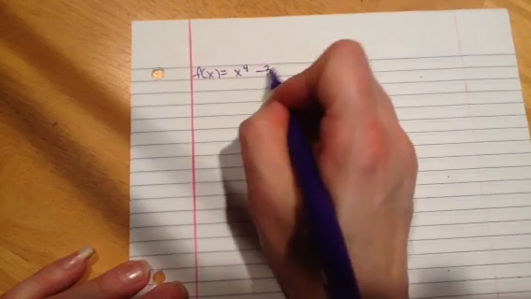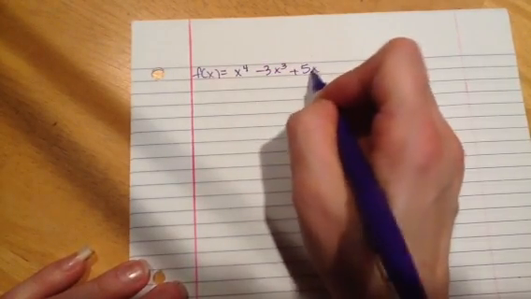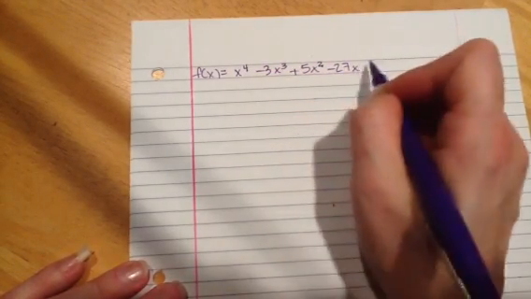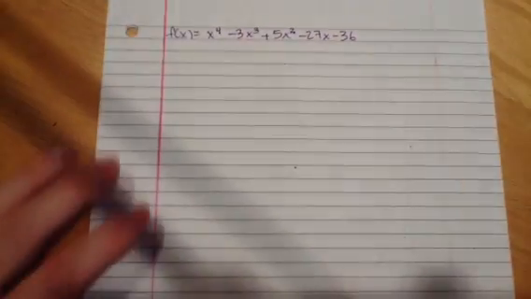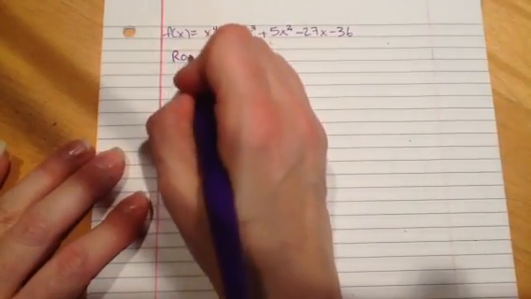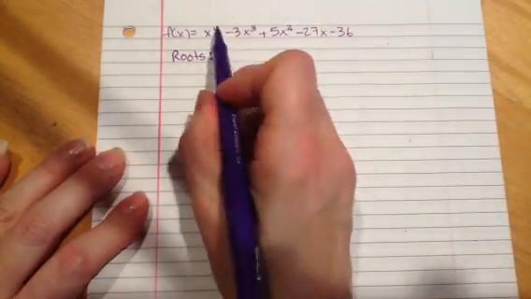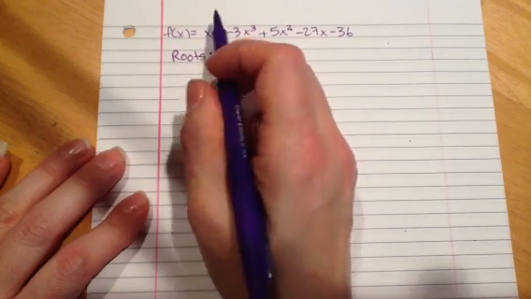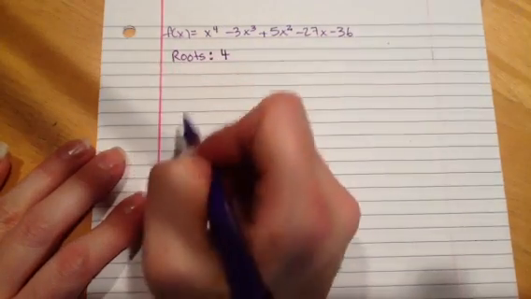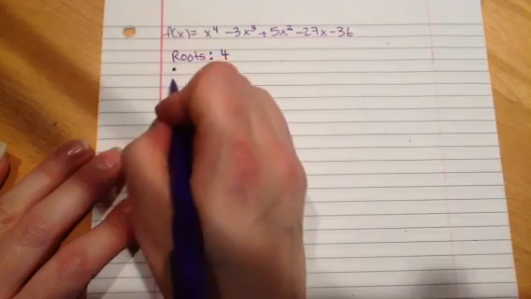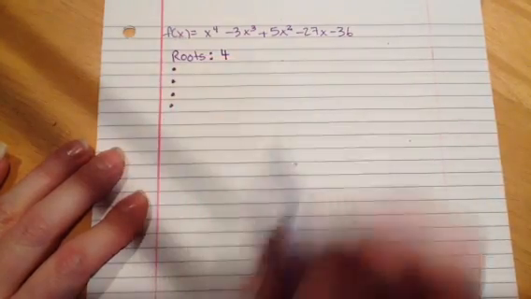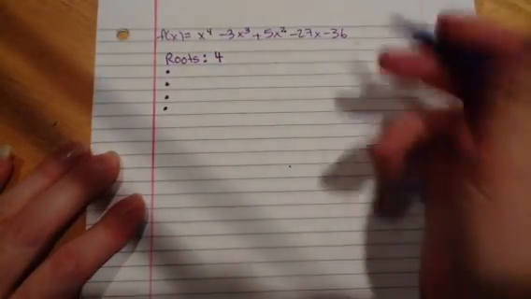Let's just look at one more quick example here. F of x equals x to the 4th minus 3x cubed plus 5x squared minus 27x minus 36. So again, I want to know how many roots there will be. I look at the degree of my problem, that's 4, so there will be 4 roots. So by the time I'm finished, I should have 1, 2, 3, 4 roots listed here.